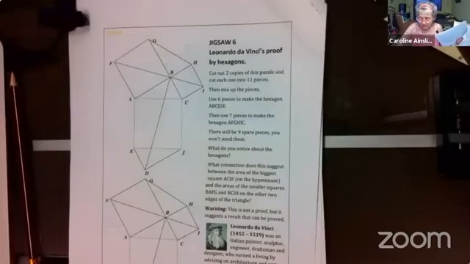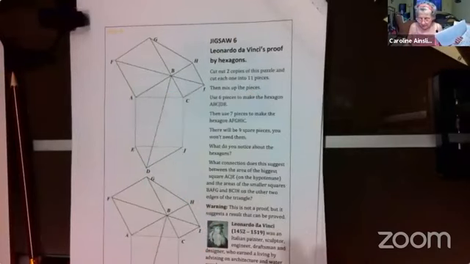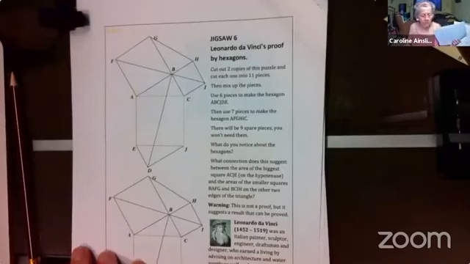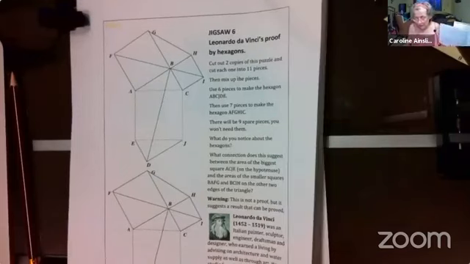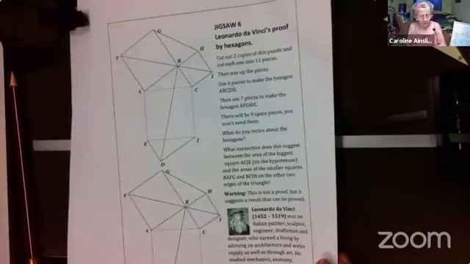This is a great way of looking at the same puzzle in a completely different way. So have a go at that one. If you're younger, you can do it. If you're older, I'm going to have a go at that one. And then what am I doing? And then, upper secondary, here we go.